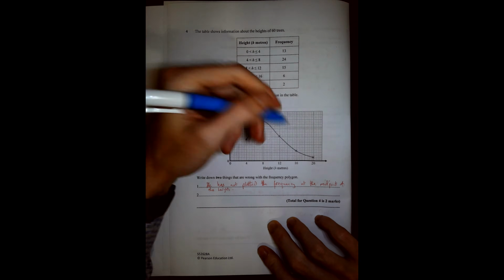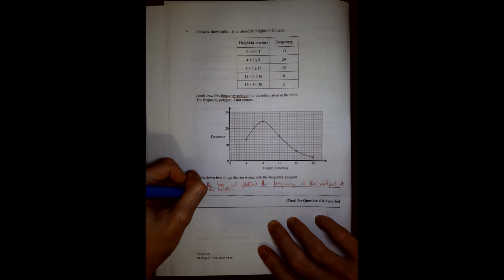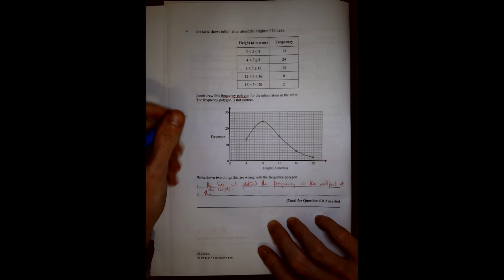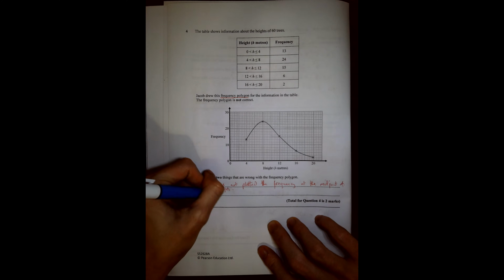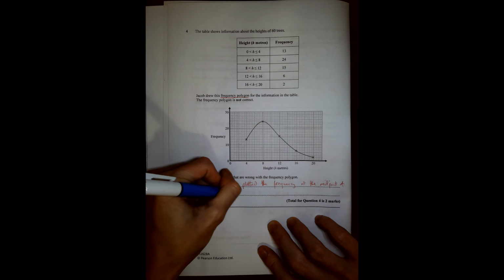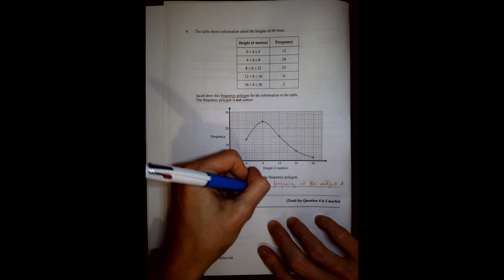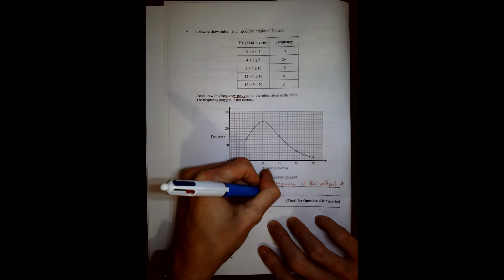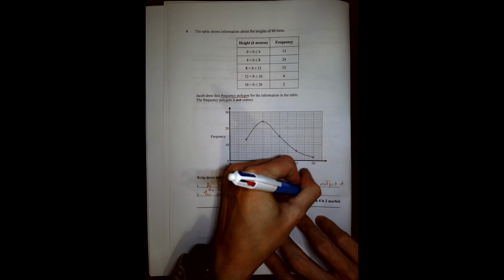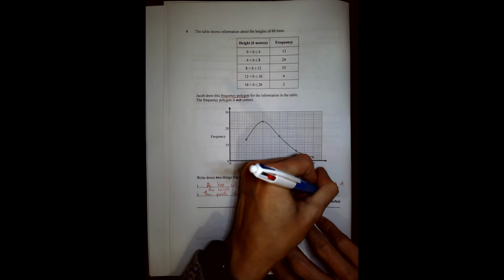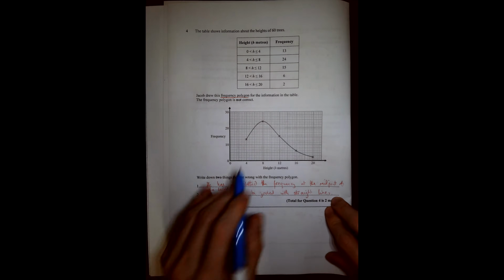joined with straight lines, not a freehand curve, as Jacob's done here. The points or crosses should be joined with straight lines. Okay, so it's just those 2 mistakes.